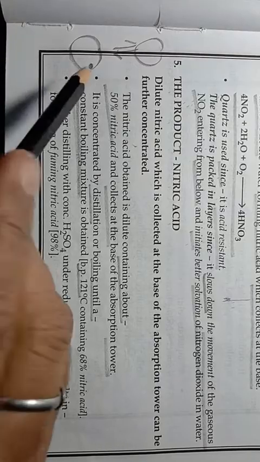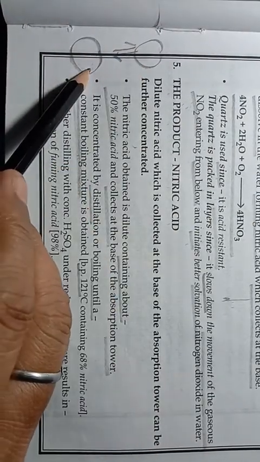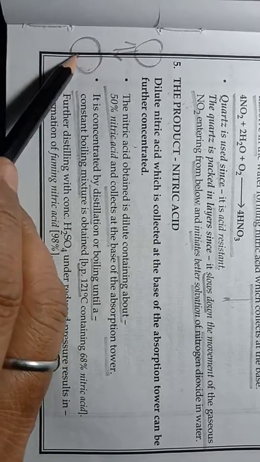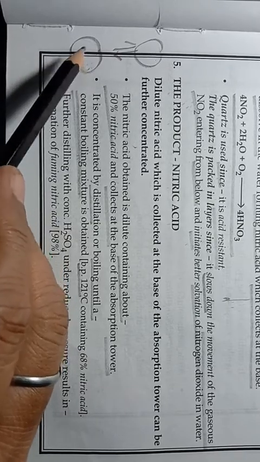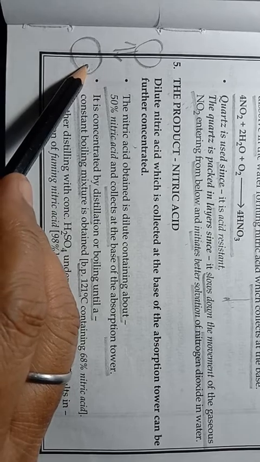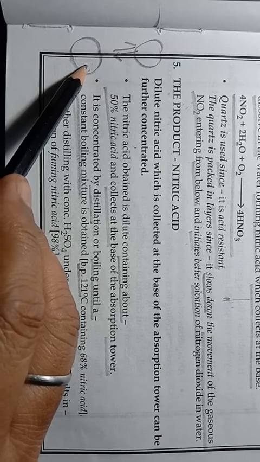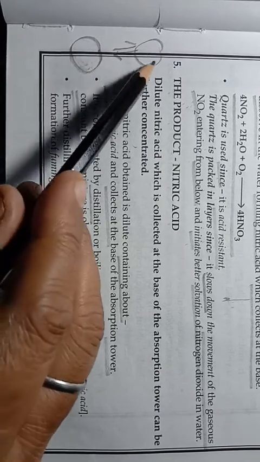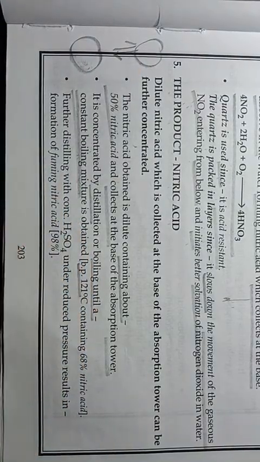So when this condition is found in a mixture solution, that mixture solution is known as a constant boiling mixture. At a particular temperature and concentration, they have the same composition in liquid and in vapor state.